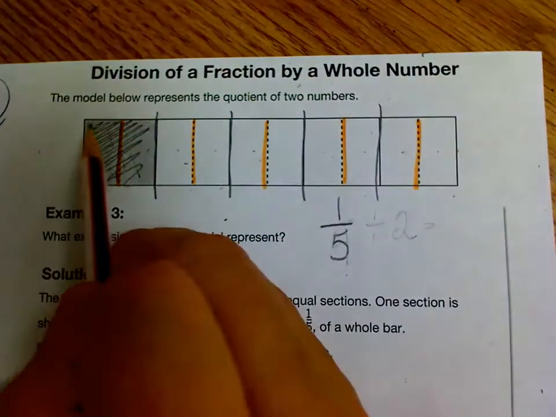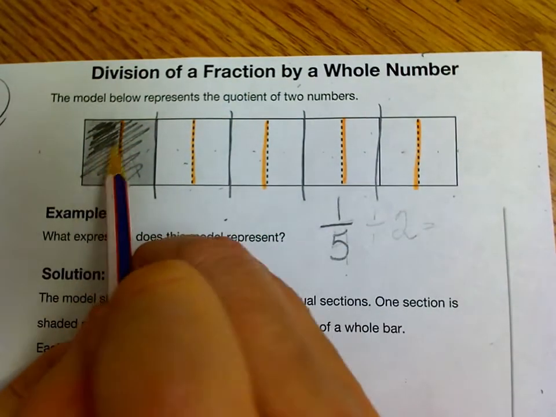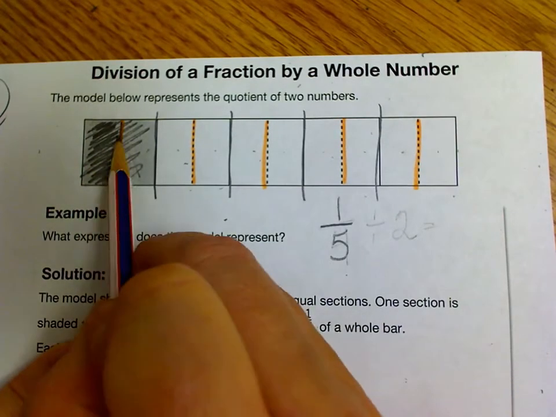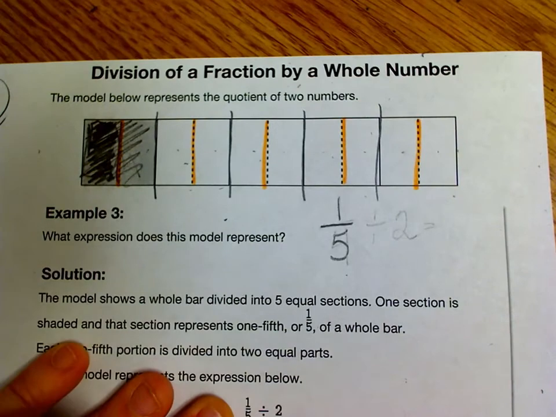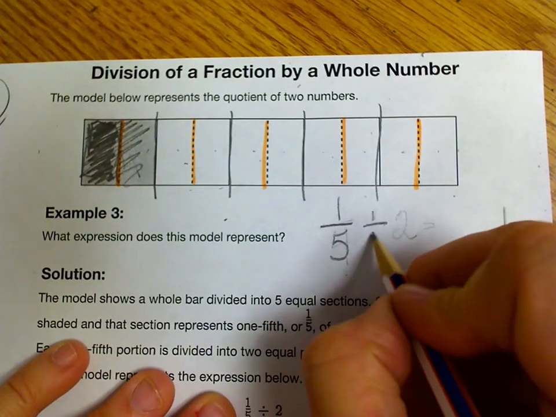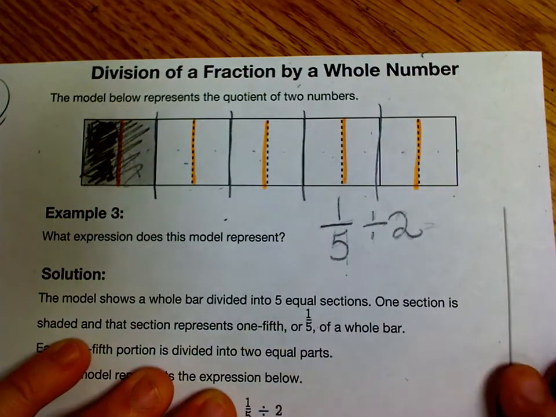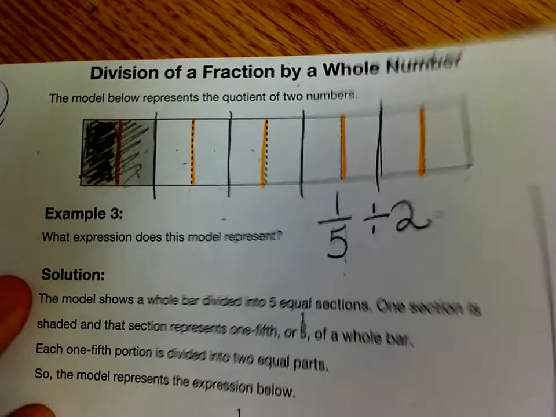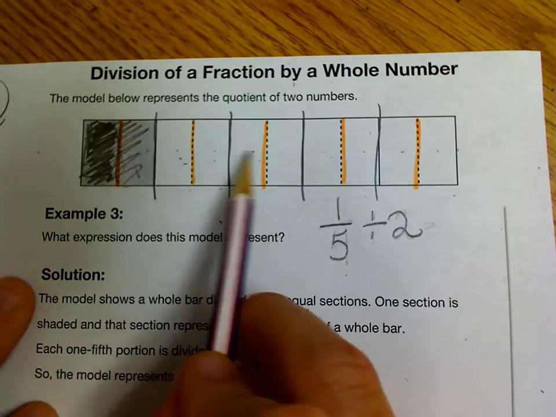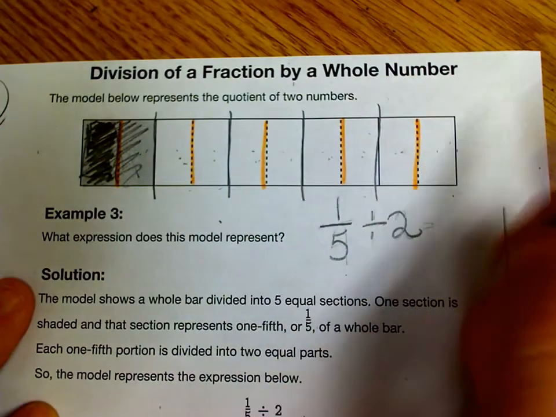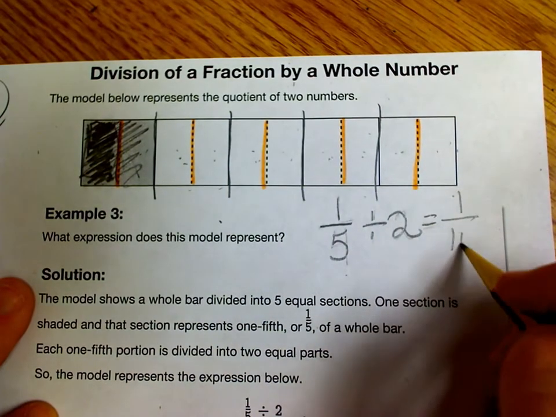So what it's representing is, what is this section right here? How much of the whole is this section? So 1/5 has been divided by 2 equal groups. And your answer would be 1 out of 1, 2, 3, 4, 5, 6, 7, 8, 9, 10. So your answer would be 1/10.